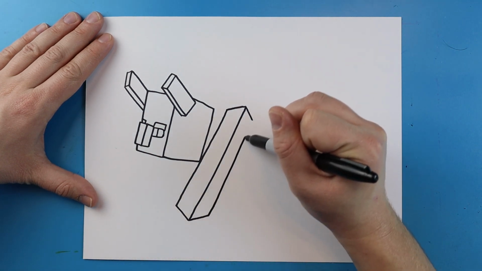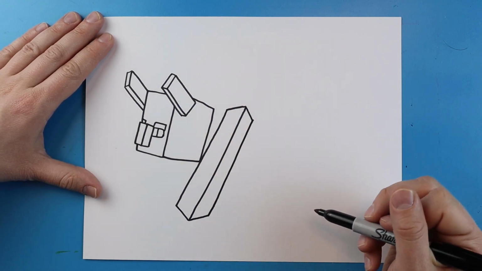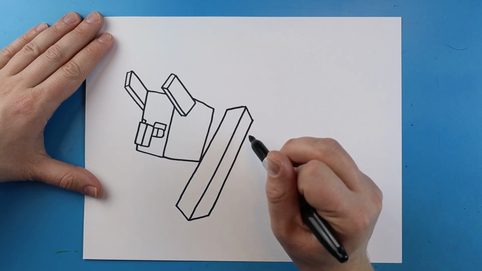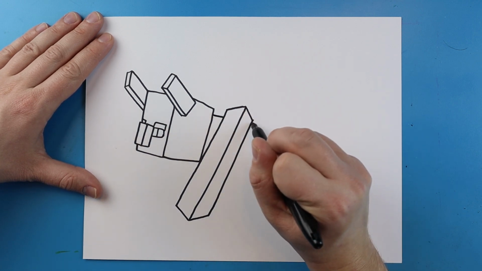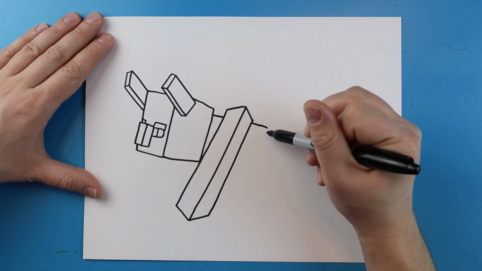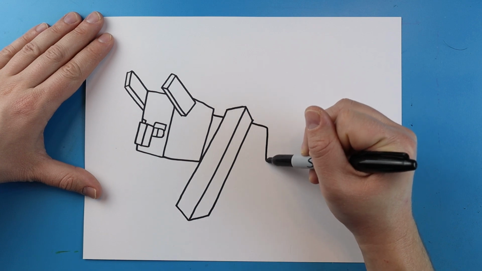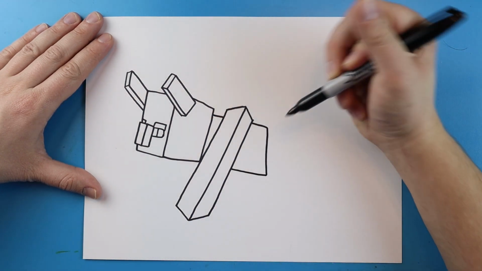And I will connect this for one of the legs. Now, starting here, we're going to draw a line that goes down, and then we'll continue it to here. Then I'm going to draw a line that goes down, and we will connect it right there.